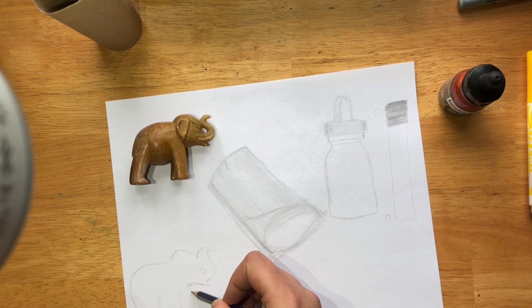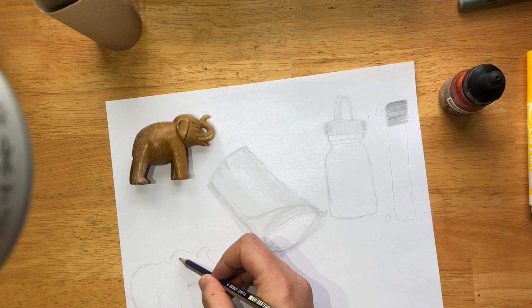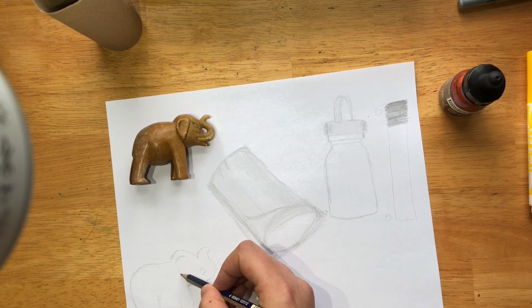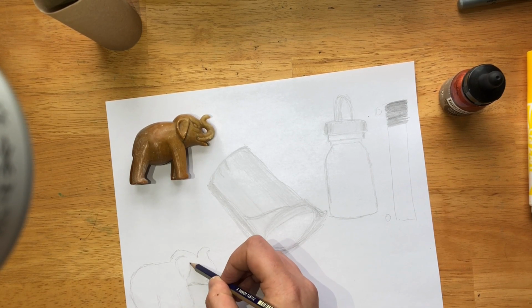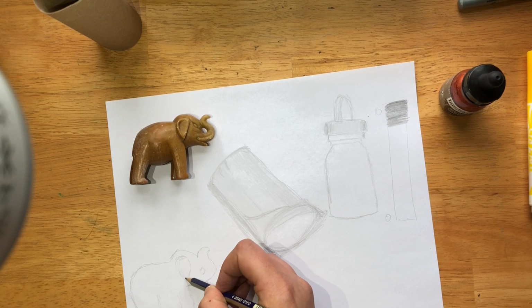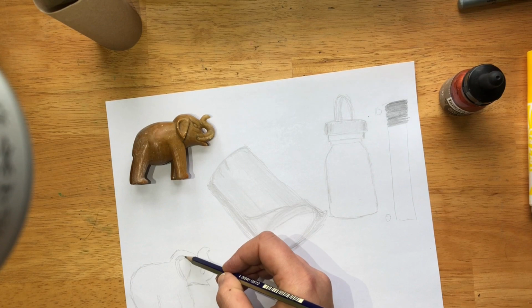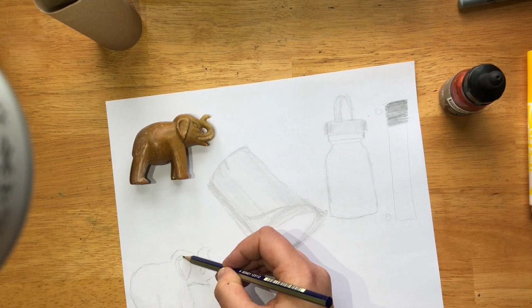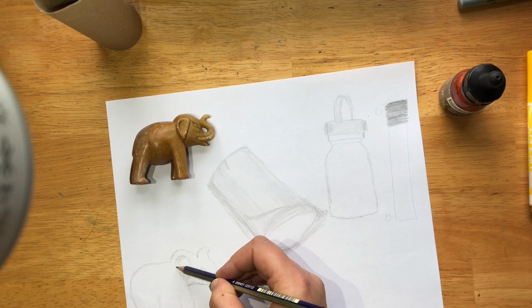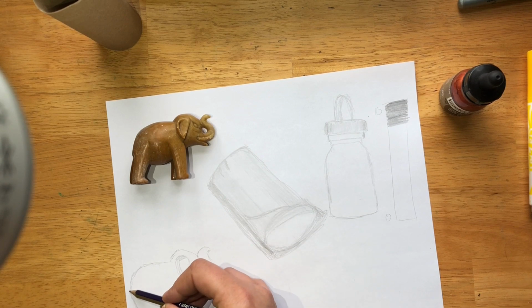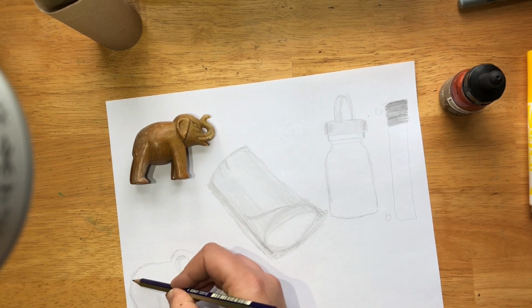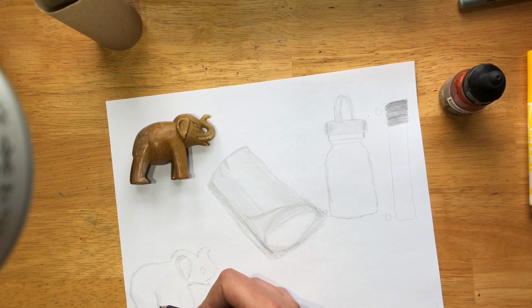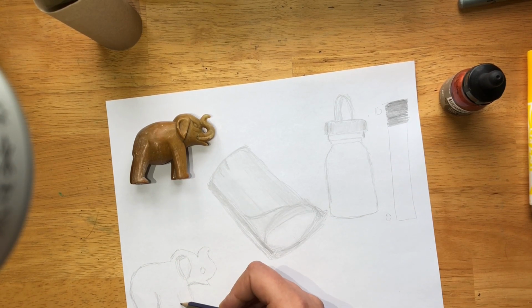Try to take it easy. You're not gonna be great at this the first time you try. If this is your first observational drawing, it's not gonna be great. But you're gonna take your time and you're gonna break it down into simple shapes. The elephant's ear is kind of like the letter C, or half of a circle. And only draw what you can see.